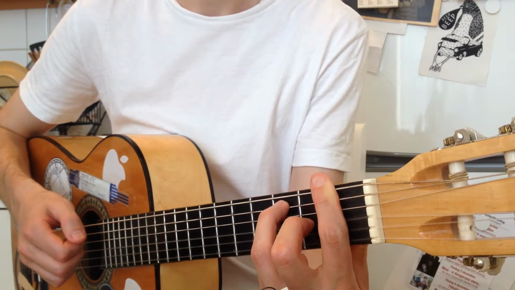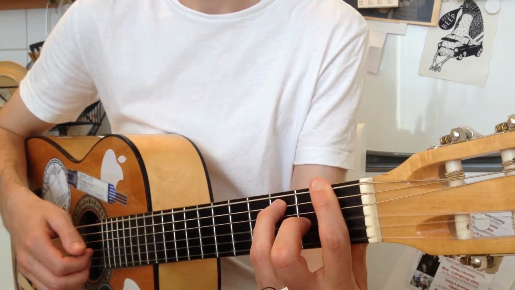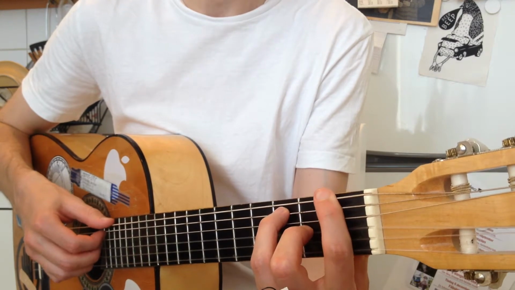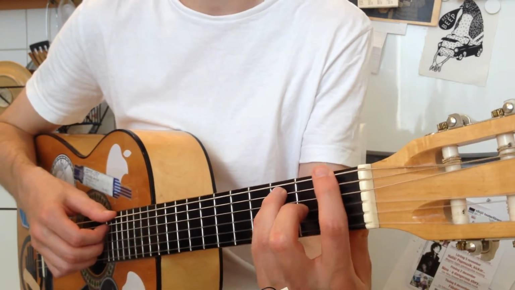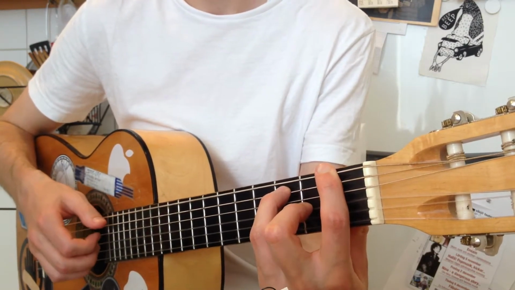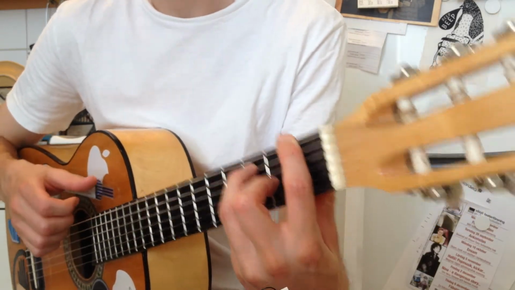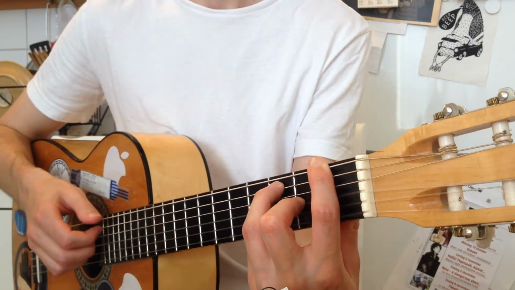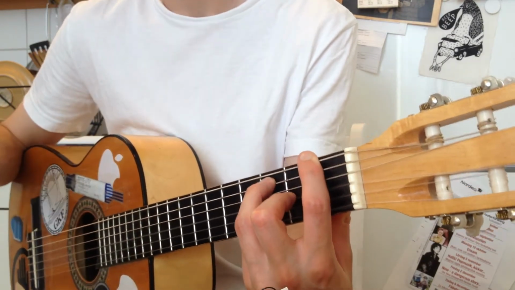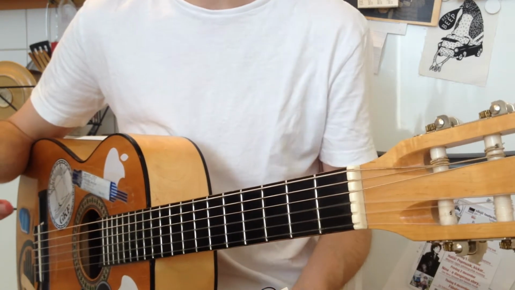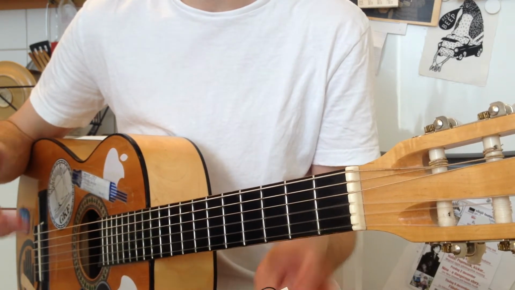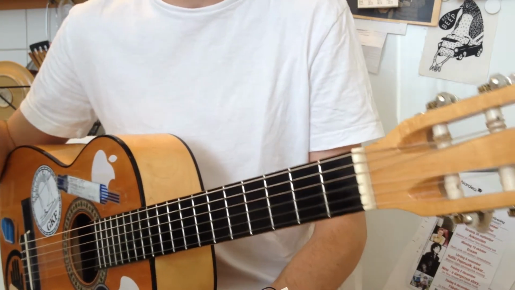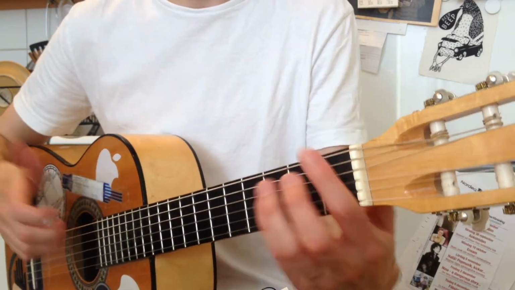And then the F. And so the 6th. Oh, no. 6th string to the 3rd. So you hit it once. And then, I guess if you think of this song as a medium tempo waltz, 1, 2, 3, 1, 2, 3, it's on every one that you hit.